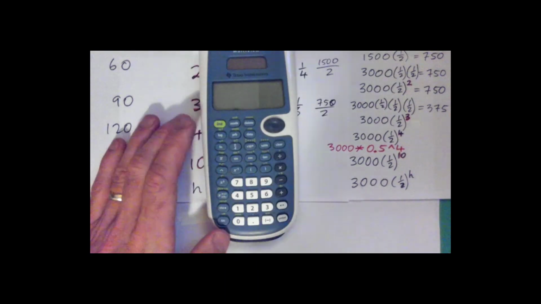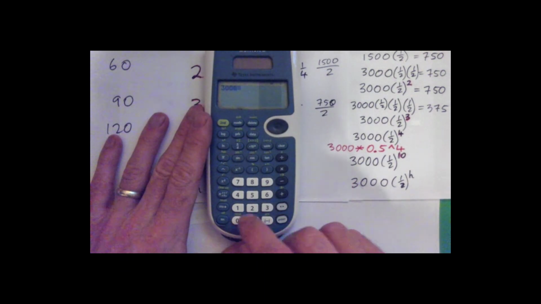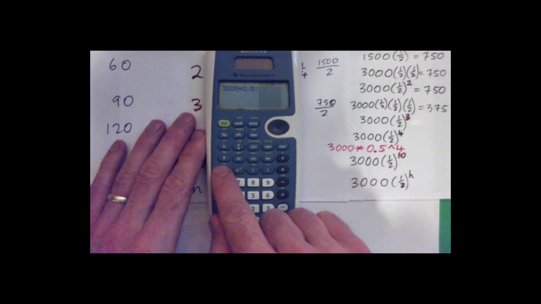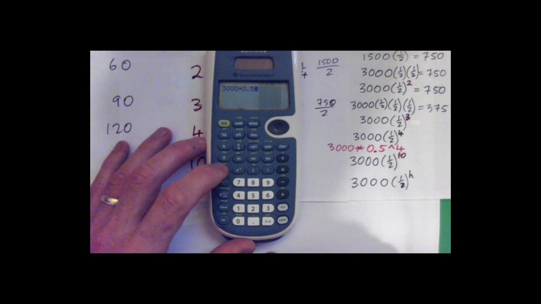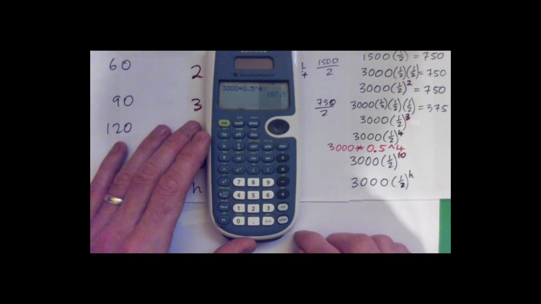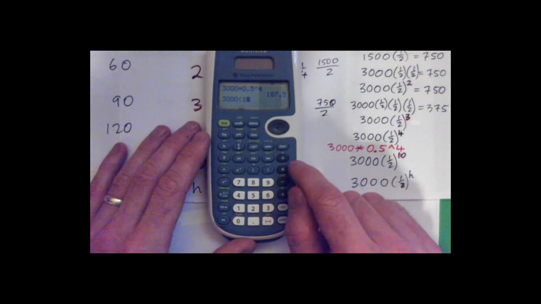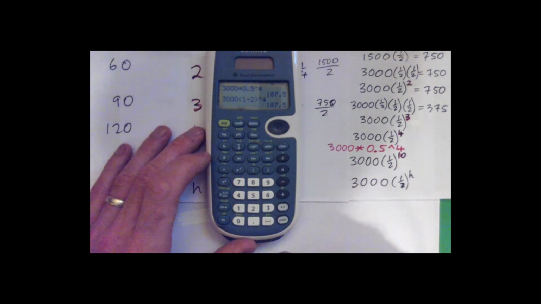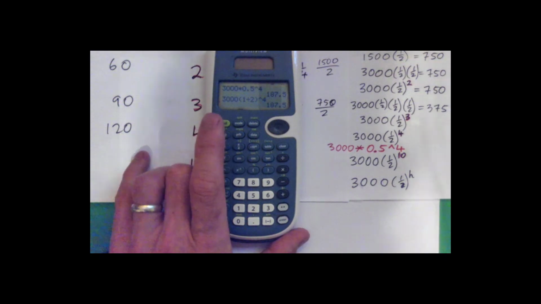So 3,000 times 0.5. Power is that little hat button. It's on the top left here. To the power of 4. And then press enter. Right? You can also go 3,000, maybe parenthesis, 1 over 2, to the power of 4. That will also give 187.5 grams, which is what that one was.